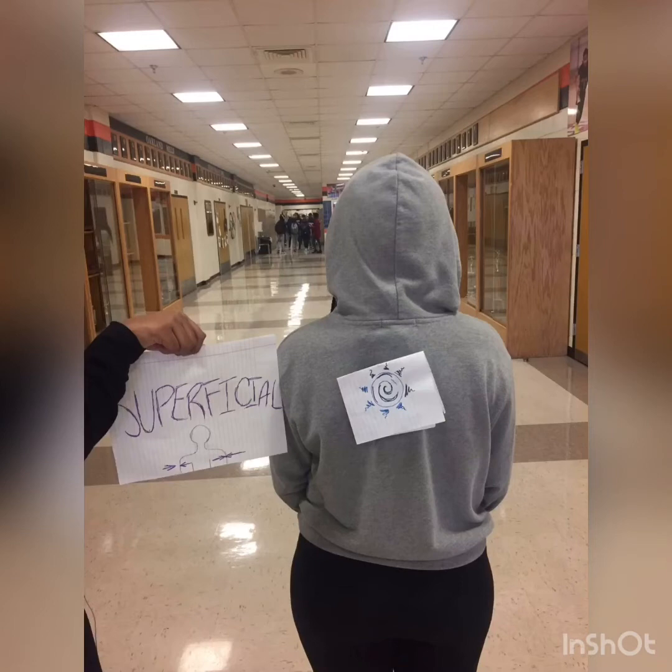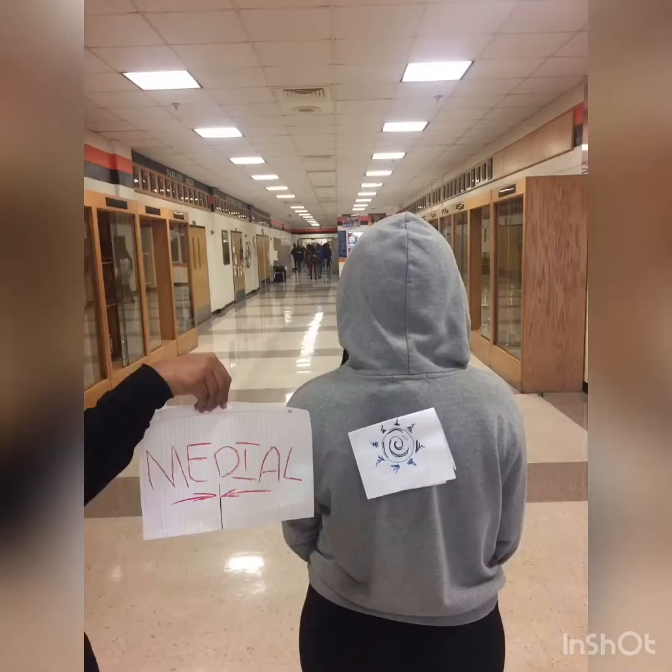The tattoo is also superficial. I know this because the tattoo is on the surface of her skin, not internally. Lastly, the tattoo is medial to the midline. We know this because it's right on the midline instead of farther away.